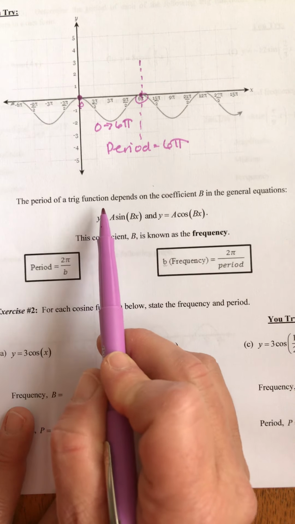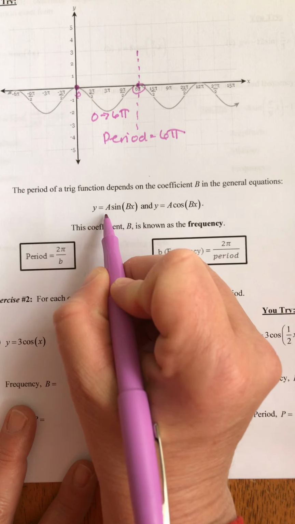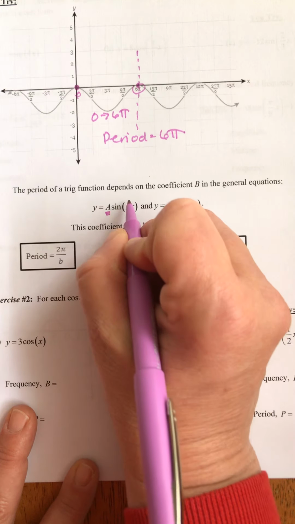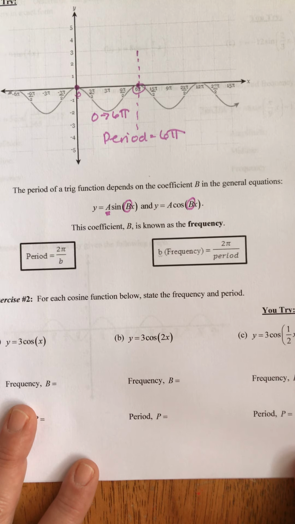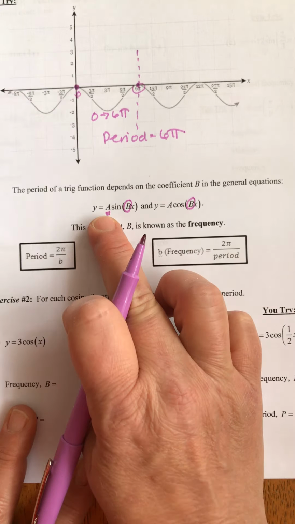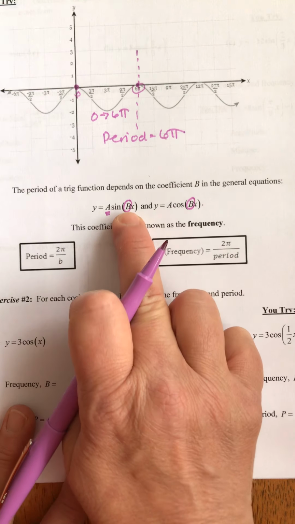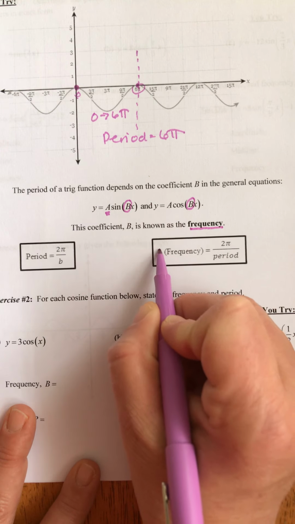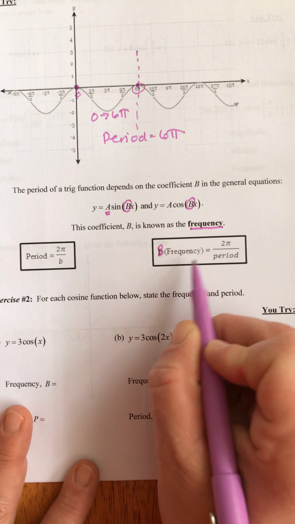The period of the trig function depends on the coefficient b in the equations. Okay? So looking at these equations, in our last lesson we learned about a. That's the amplitude. That affects how far the graph goes up from the midline and down from the midline. And now, for our period, we're going to focus on this b value. And this b value is inside the parentheses with the x, okay? And it would say like a number times sine of a number times x inside the parentheses. This coefficient b that happens in here is also known as the frequency, okay? So right under here, this is b, and they used capital B above, so I'm going to use capital B down here. The frequency is 2 pi divided by the period.